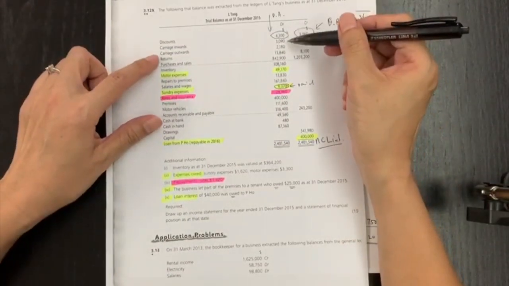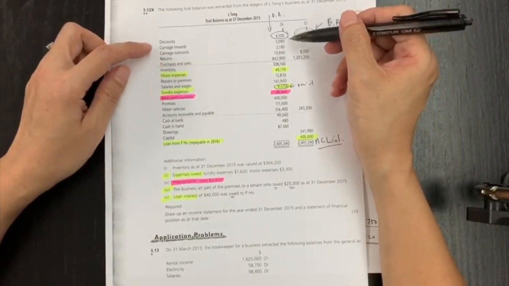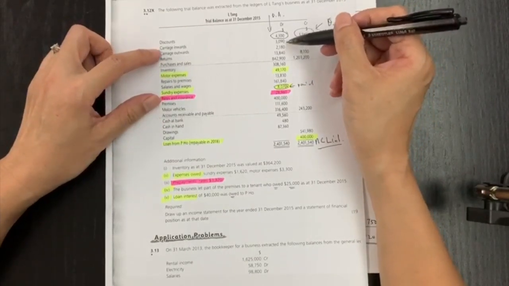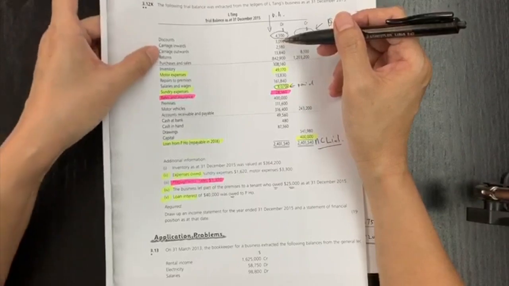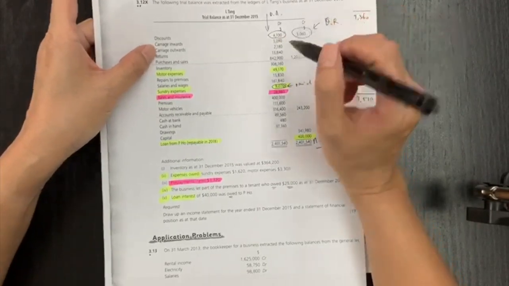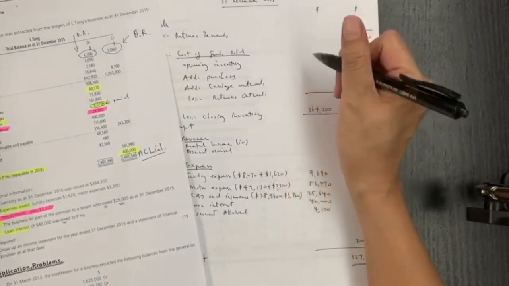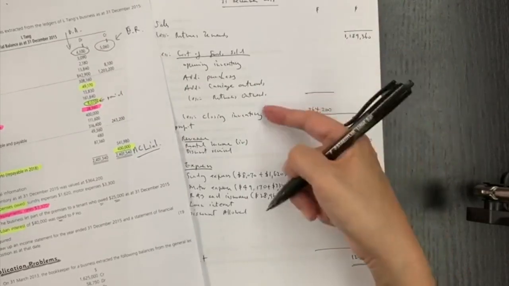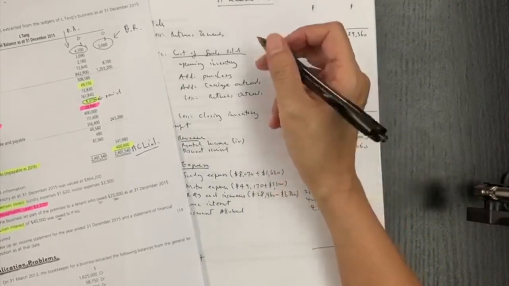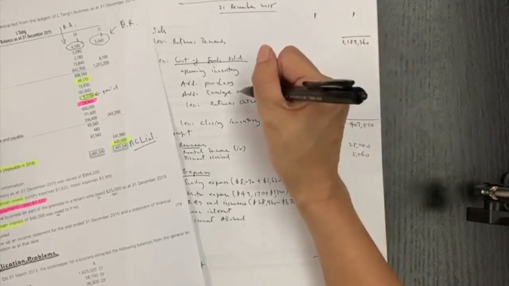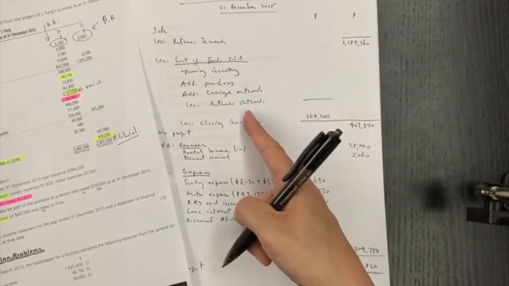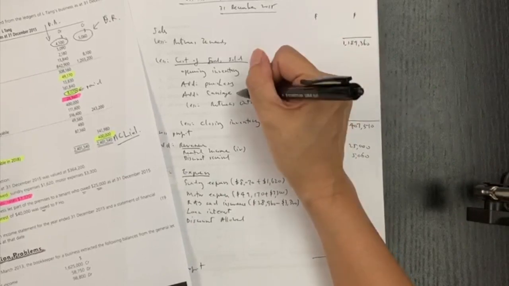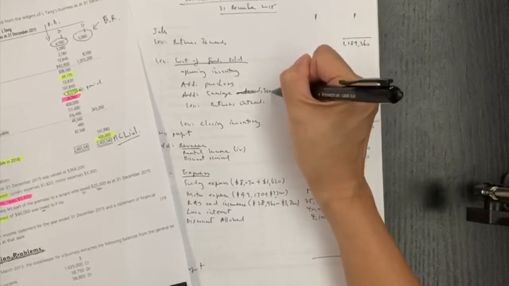Right? So, and then just for the remaining thing, okay, this for you as well. So this is carriage inwards. So what is carriage inwards? We add carriage inwards. Oh, carriage inwards. So my description here is wrong. I have a wrong thing here. So it should not be carriage outwards here. I have a careless mistake.